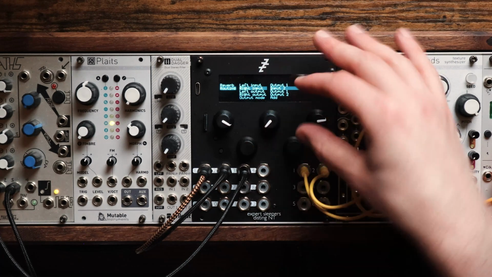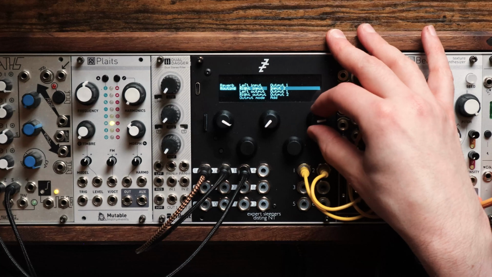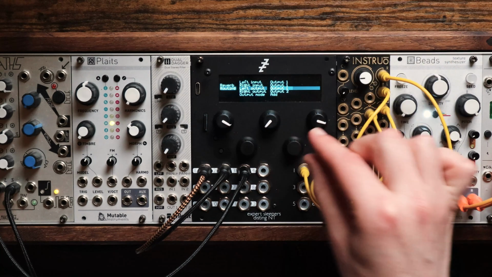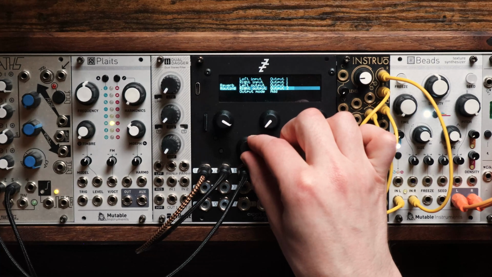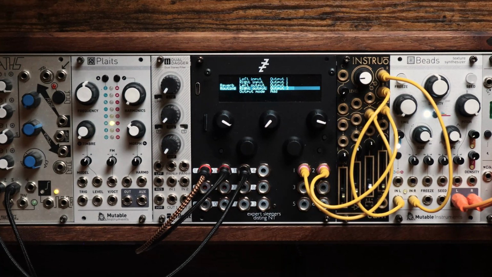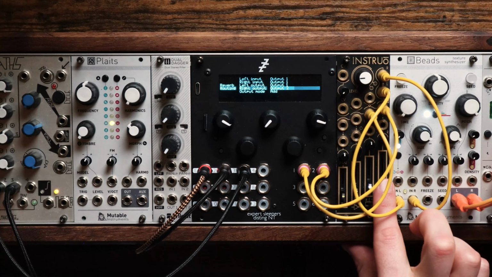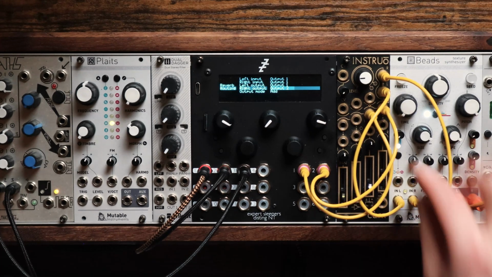And I'm going to do that for the left and right inputs. And the outputs are already set to outputs 1 and 2, so let's try that out. And also, because this is a stereo algorithm, I'm going to bring up another channel.